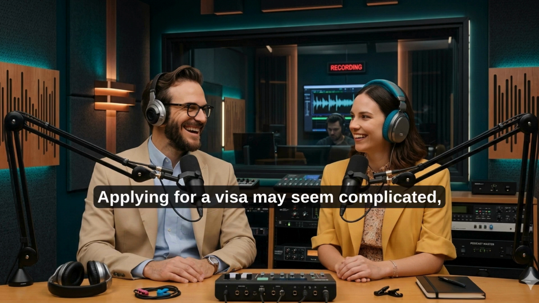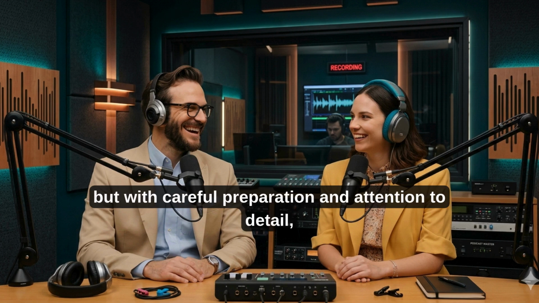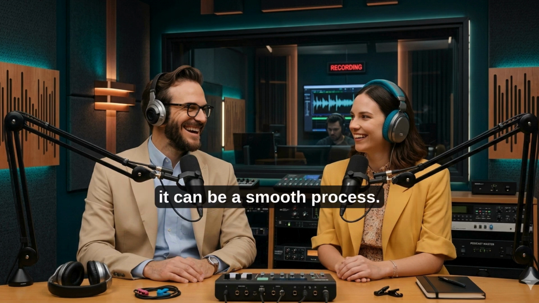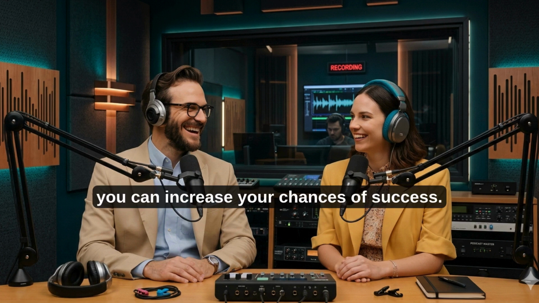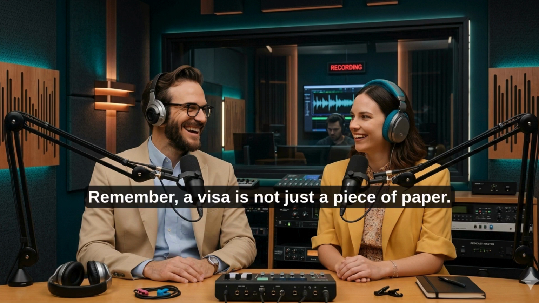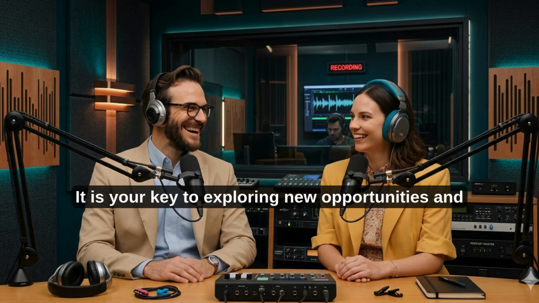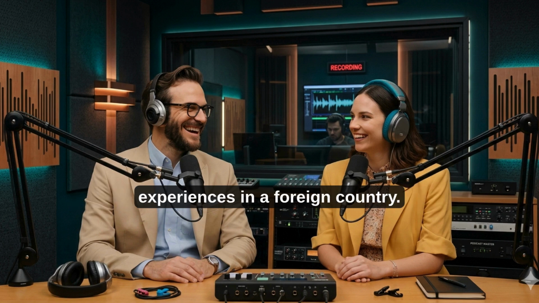Conclusion. Applying for a visa may seem complicated, but with careful preparation and attention to detail, it can be a smooth process. By understanding the requirements, organizing your documents, and applying early, you can increase your chances of success. Remember, a visa is not just a piece of paper, it is your key to exploring new opportunities and experiences in a foreign country.